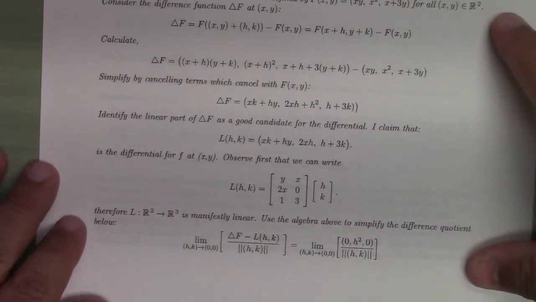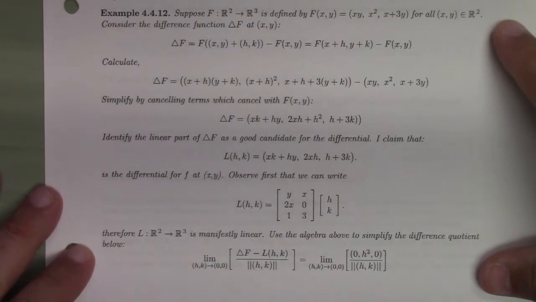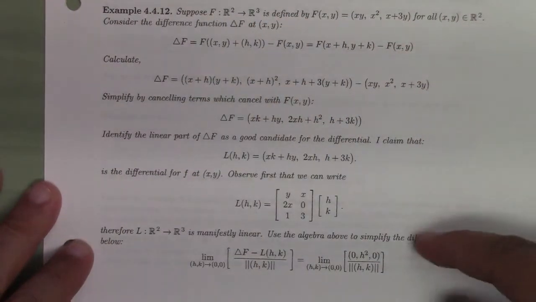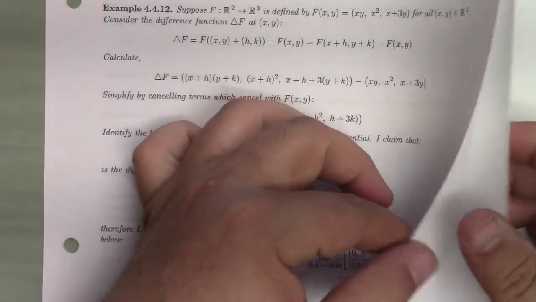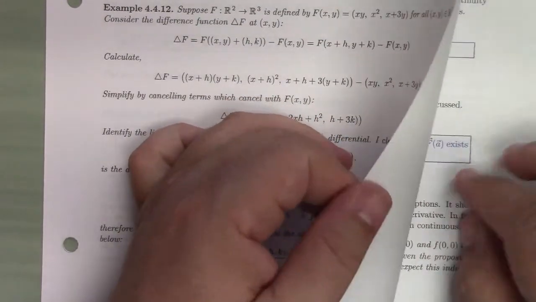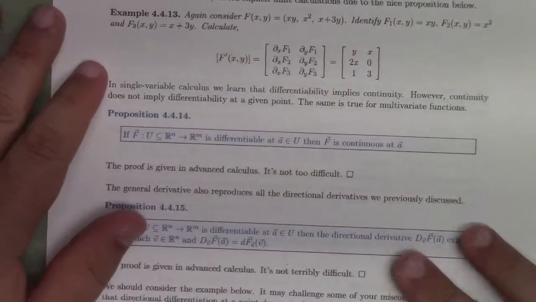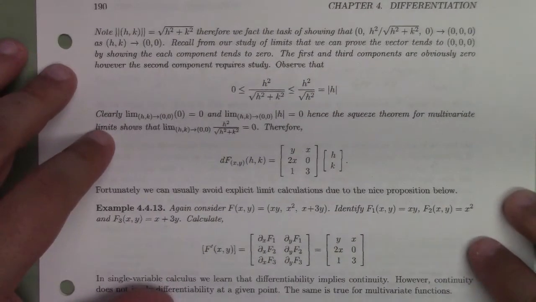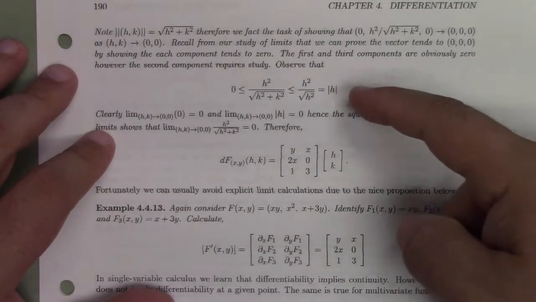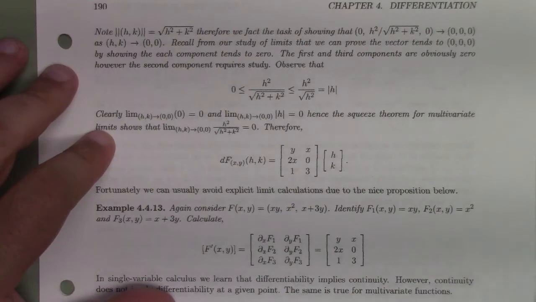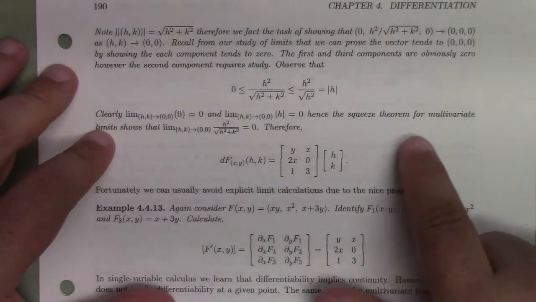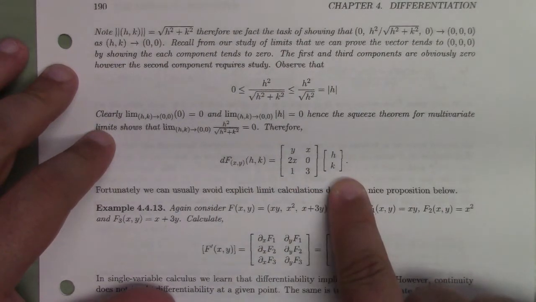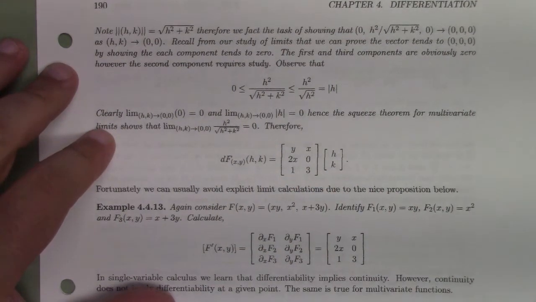Here I calculate the best linear approximation for a function that goes from R2 to R3. I go through gory limiting arguments. You can skip over them if you don't care. And I show that it does satisfy the necessary limiting procedure characterization. It satisfies the necessary limit, and therefore we can identify it as the differential. And here's the formula for it.